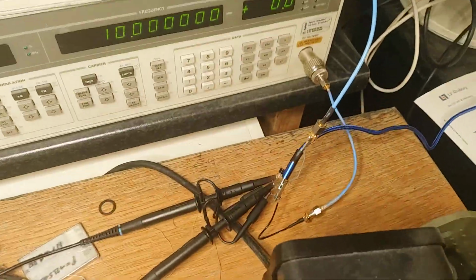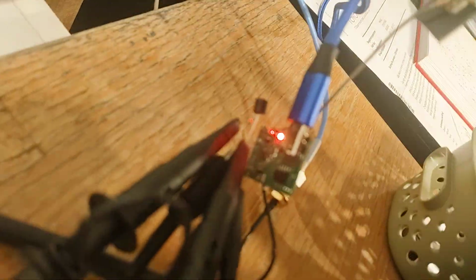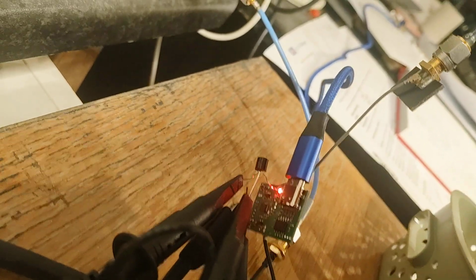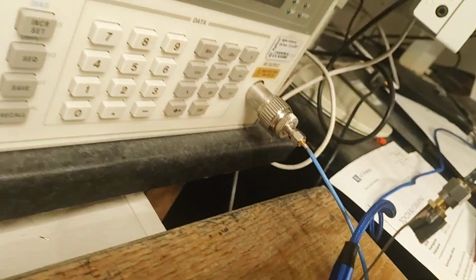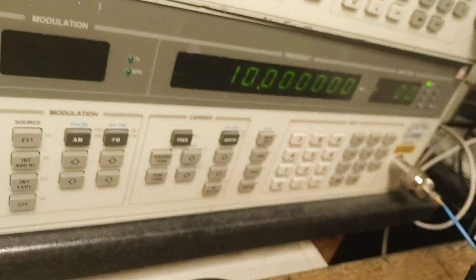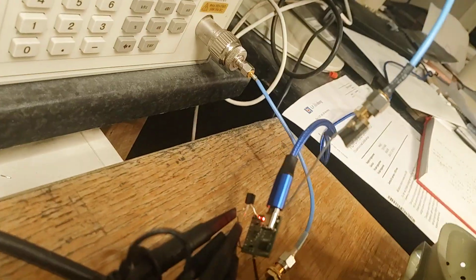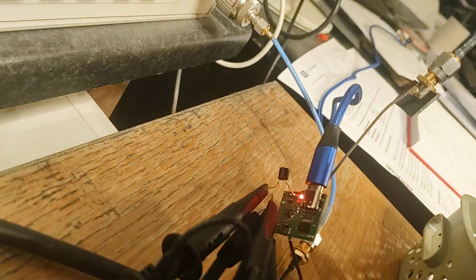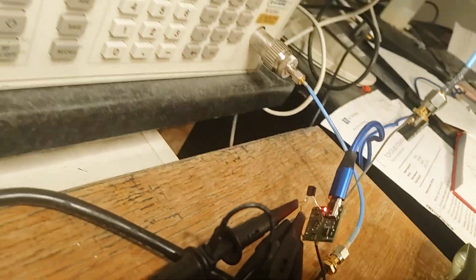Alright, so here's a demo of the TinyPLL. I have hooked it up here. It is supplied over USB 5 volts from my computer, and it takes the reference signal from a signal generator, 10 MHz 0 dBm, and the LED lights up, meaning that it detects a reference. Steady LED light means reference detected.